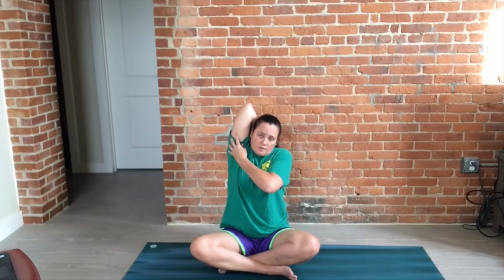Switch. Same thing for the other side. You can grab and pull. You want to connect your hands behind your back. If you can't, then you're going to push at your tricep.